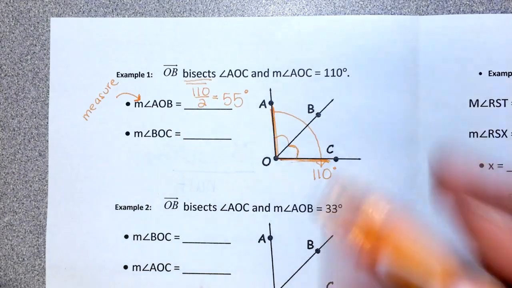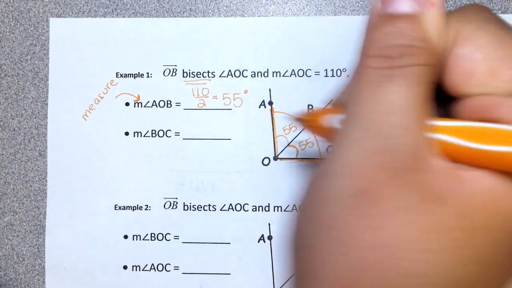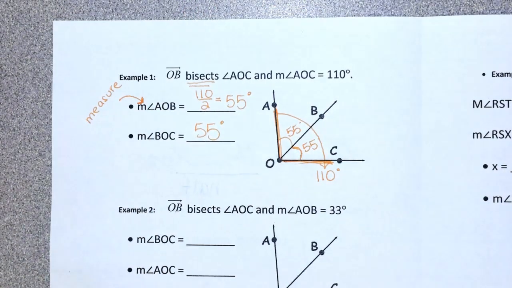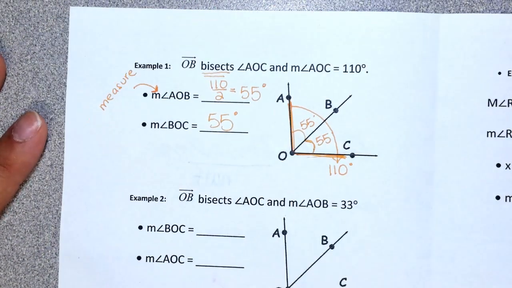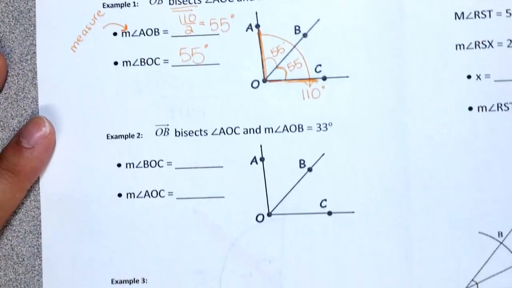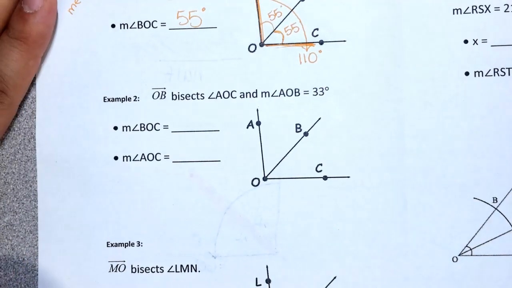Hey, if AOB is 55 degrees, what is BOC? 55 degrees. Am I going to give you a question this easy on the test? Maybe. Probably not, but maybe. If I'm nice. That don't sound like me.